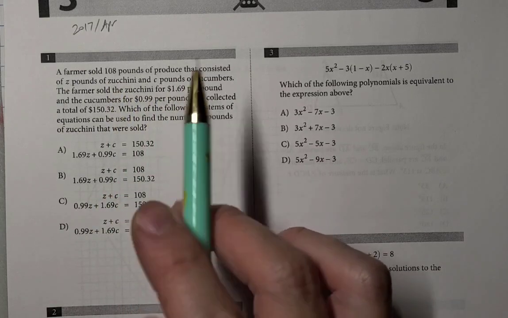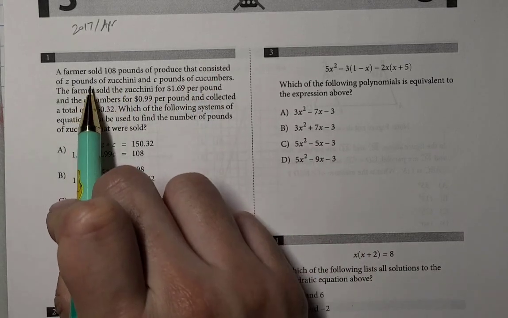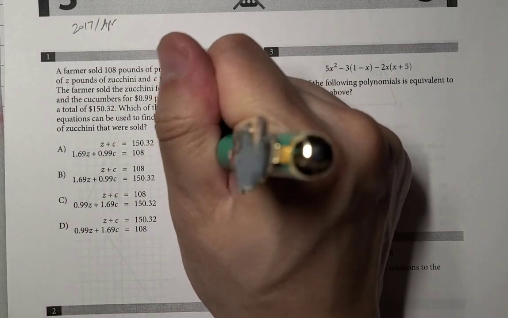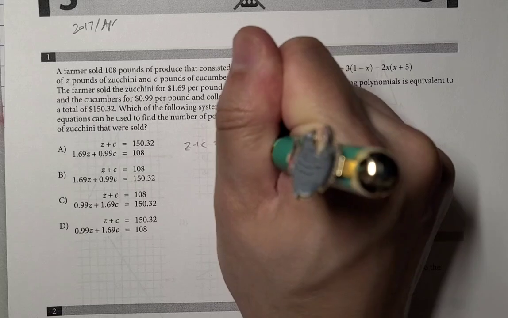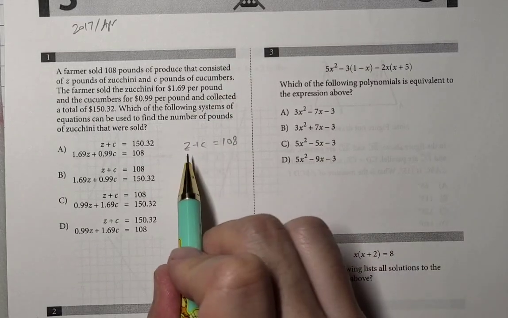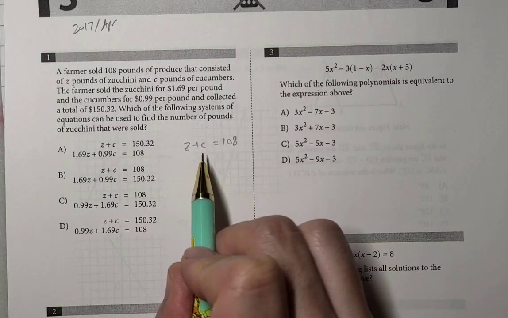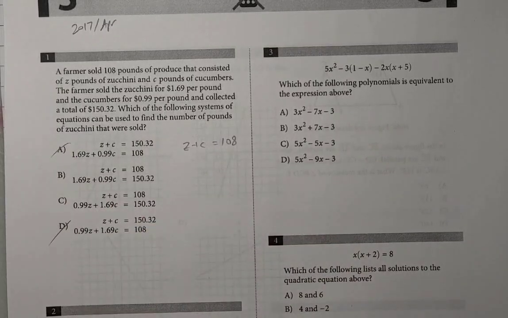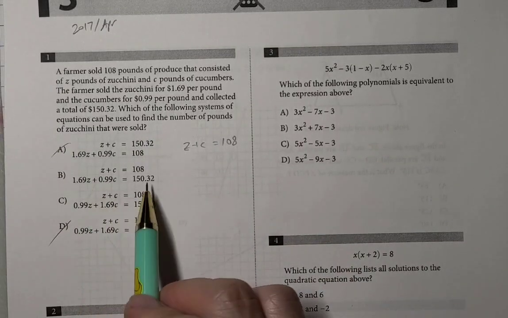All right, but anyway, it says the farmer sold 108 pounds of both zucchini and cucumbers. So if Z is the number of pounds of zucchini and C is the number of pounds of cucumbers, then Z plus C is 108. 108 pounds total. Z of them were zucchini, C of them were cucumber. So we can eliminate A and D right away. Only B and C have that.